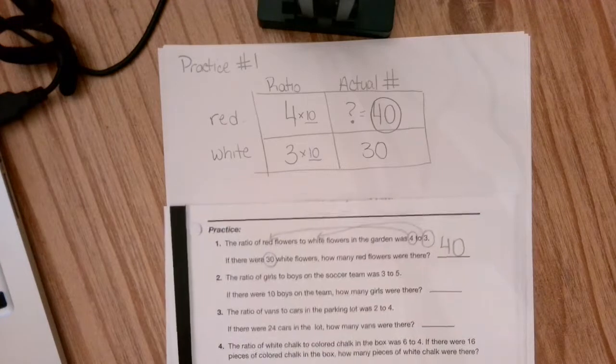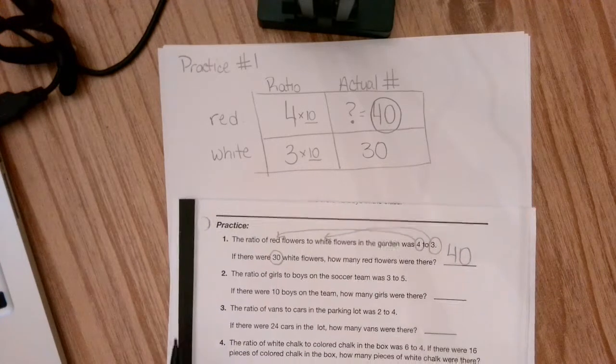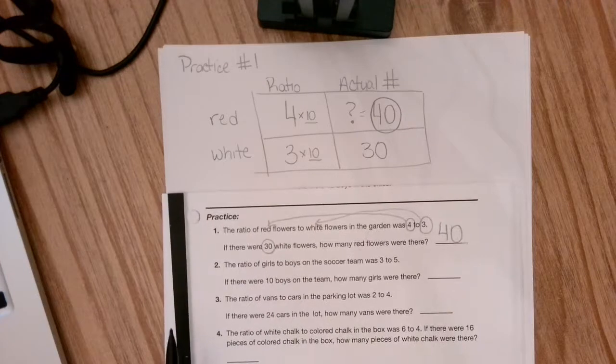Let me see if there's any other complicated examples that I should go over. I'll give y'all a second to write that down if you would like.